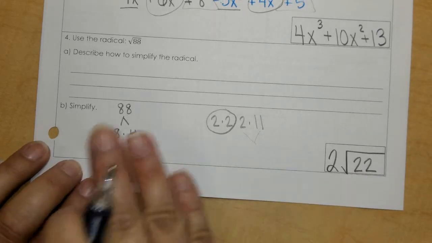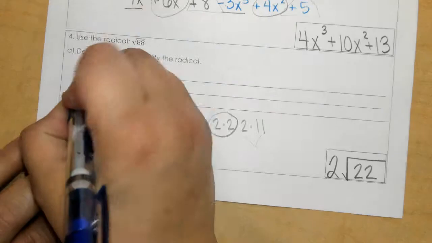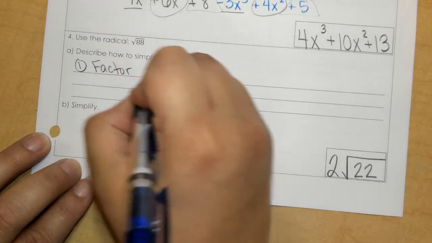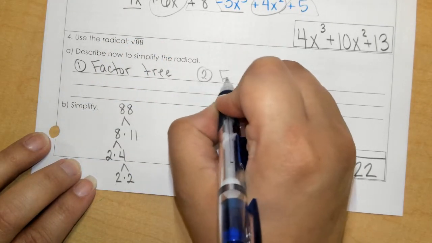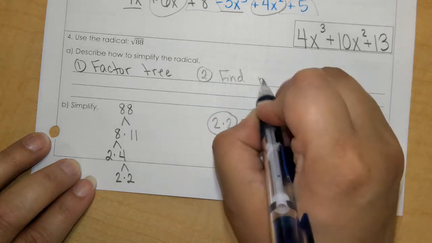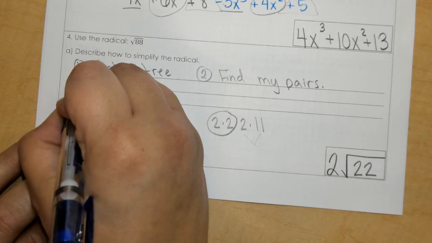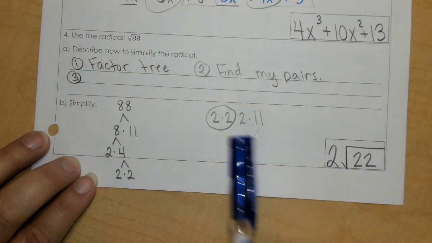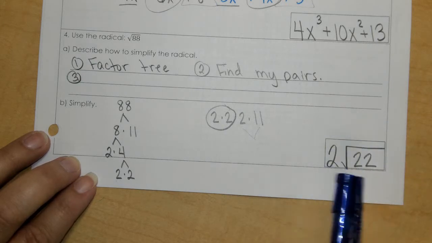And it asked me to describe what I did, or how I would simplify it. So first I would say, I would make a factor tree. 2, I would find my pairs. And 3, I would put my numbers in and around the radical.